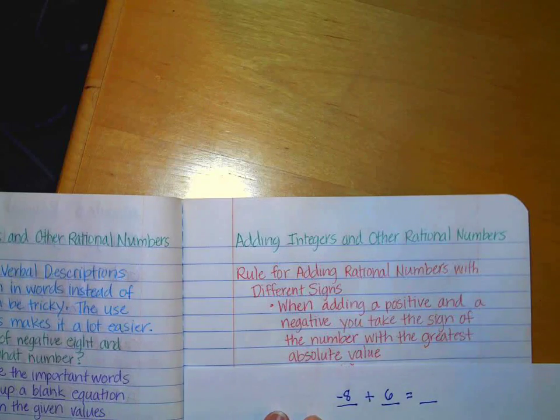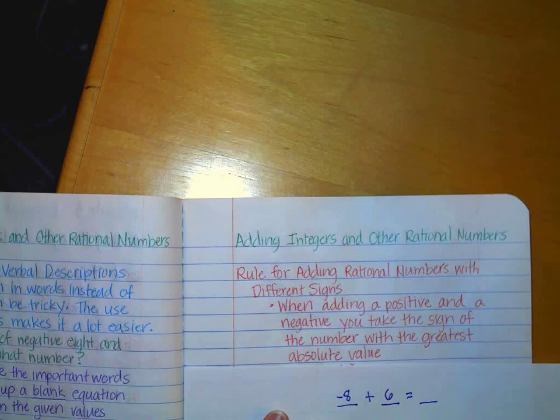A rule for adding rational numbers with different signs. Okay, so let's read this and hopefully you won't get confused. But if you do, you have me. That's why you have me. When adding a positive and a negative, you take the sign of the number with the greatest absolute value. Okay, let's think about this.